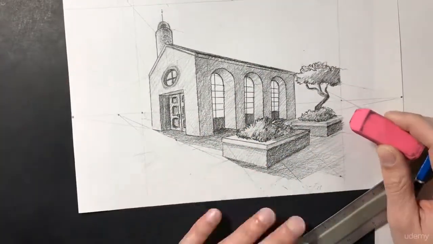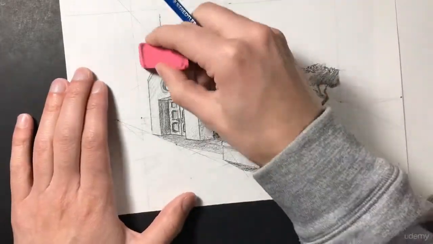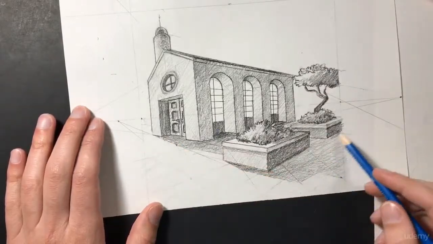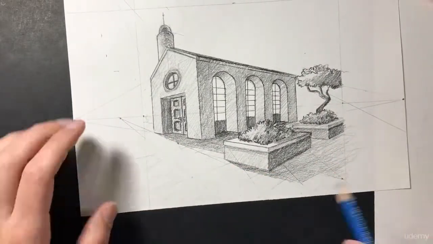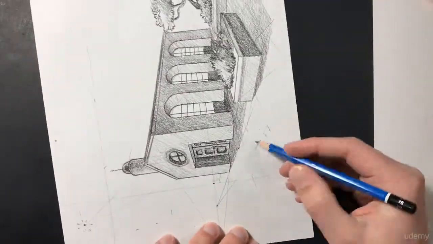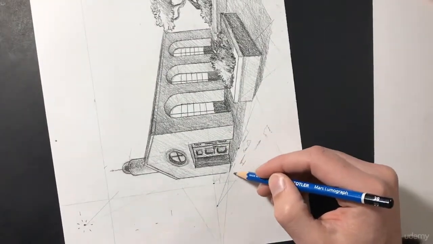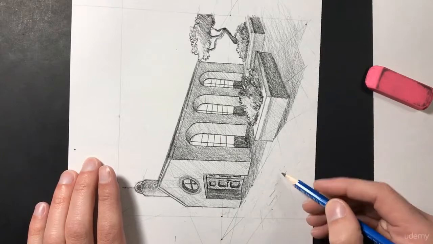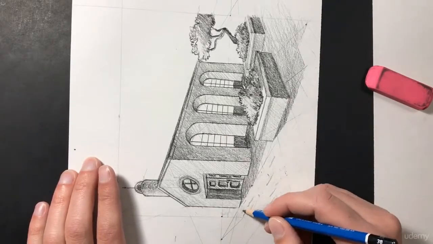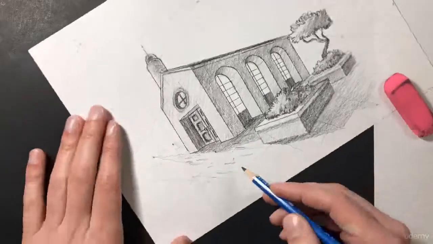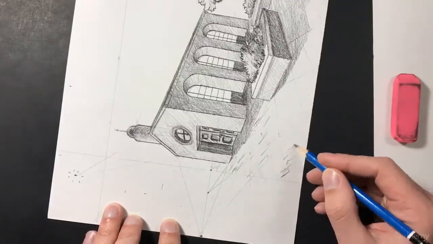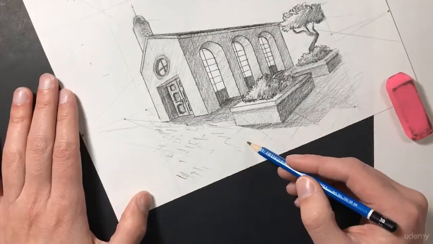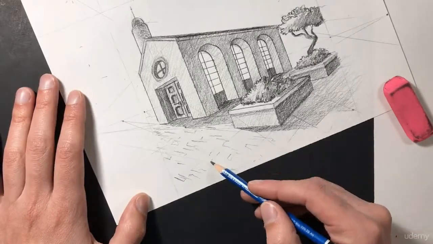And I'm going to start erasing some of these lines, these guidelines that I no longer need. And then I'm just going to go ahead and start adding a little bit of detail onto my ground. So we added in a few extra perspective lines on the ground, so that way we can see where that perspective is. And so now we can go ahead and lightly sketch in some bricks or rocks on the ground, and they'll be in the correct perspective. So as long as we're following those lines that are crisscrossing, we should be good, and it will help create more of a ground plane for our drawing.